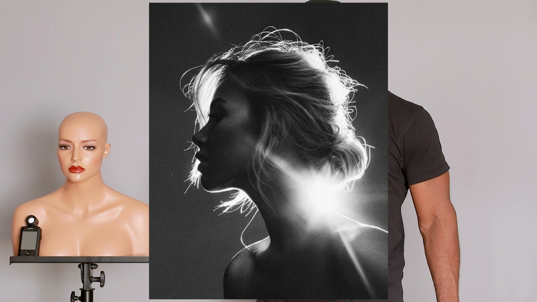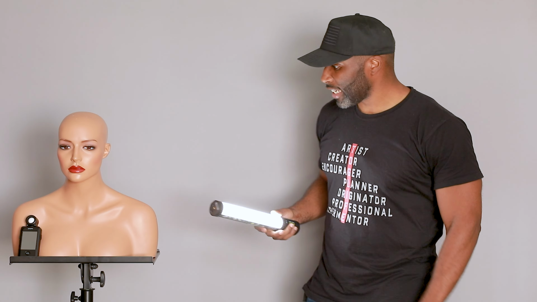But at least for me, and this isn't universal, when I think of backlighting, I'm thinking more of a silhouette type of shot, or a shot where I want the subject to be a little bit more mysterious. So I'm really lighting the subject from behind them. That's what I think when I think backlighting. And again, it really is just a matter of having your light behind them.